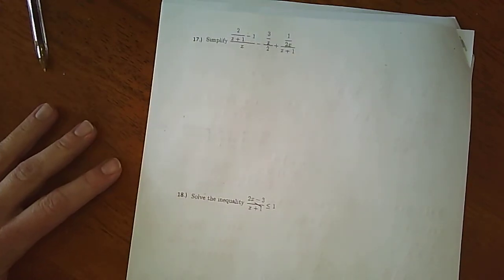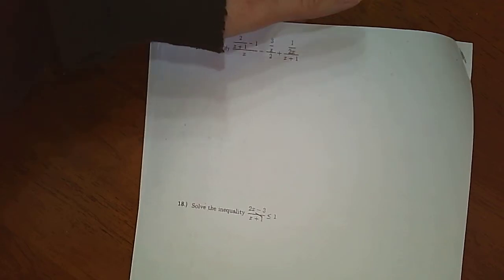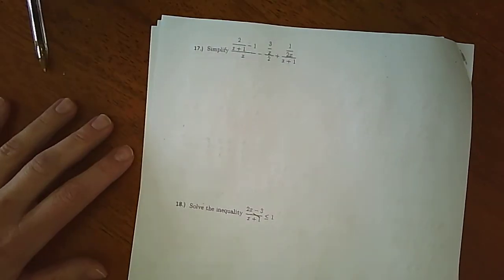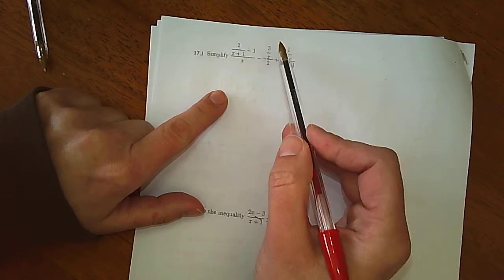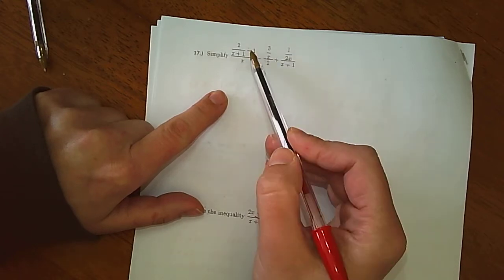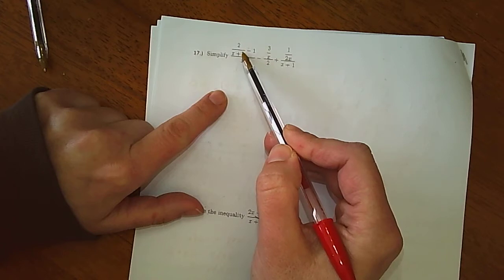Page 6 of the Midterm Review Packet. I'm just going to zip through these. I'm going to start with number 17. When I do something like this, I like to take it as almost like 3 different math problems. Let's focus on just this first one.